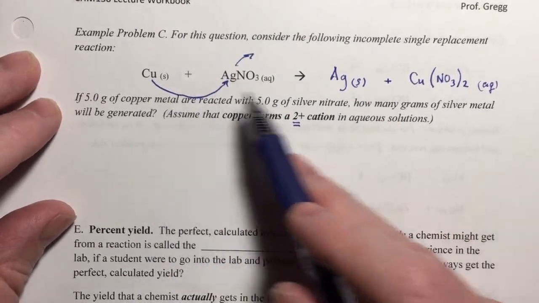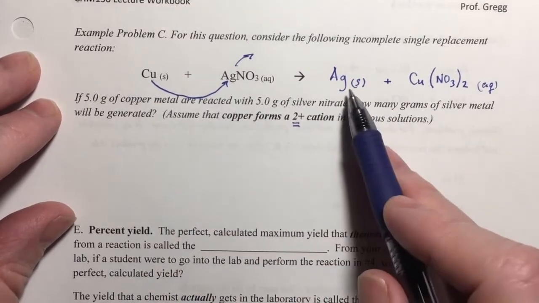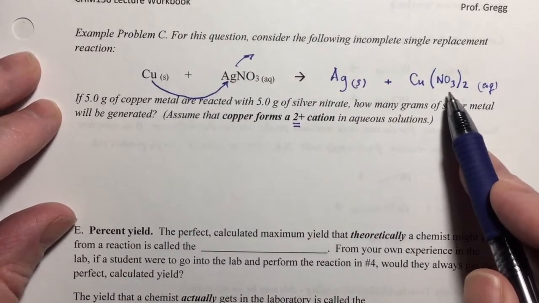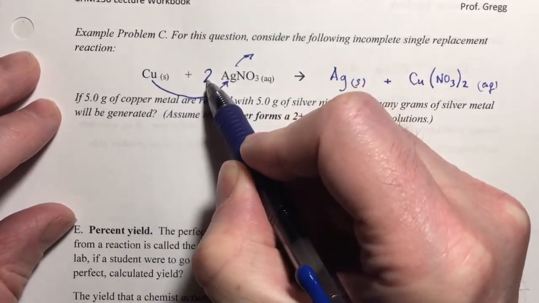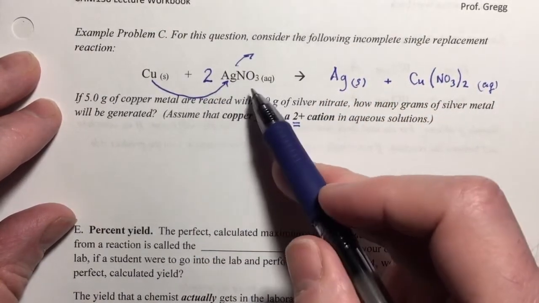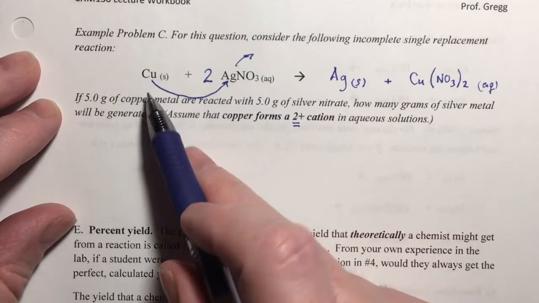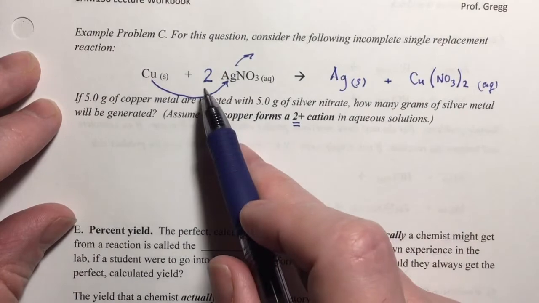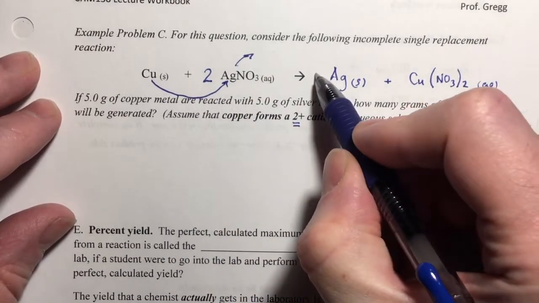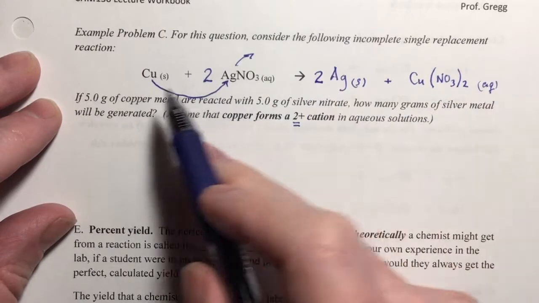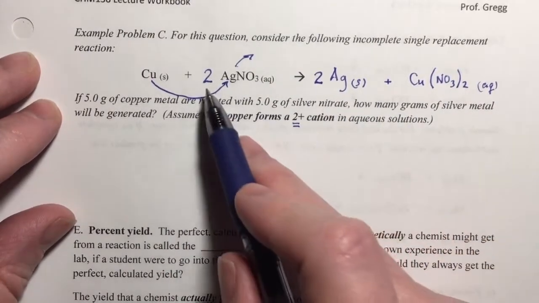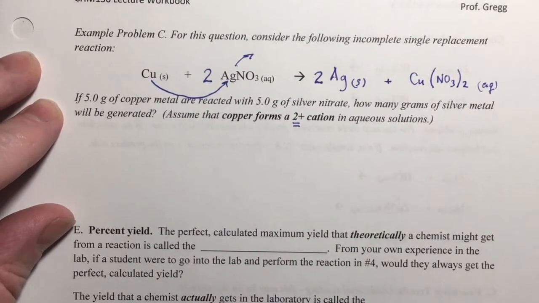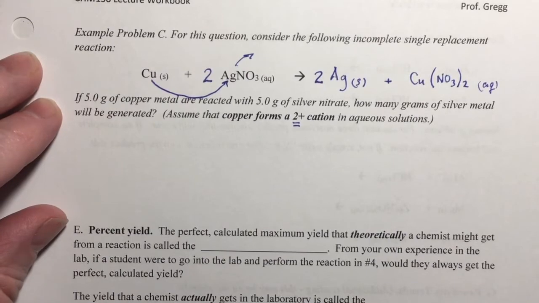Now I need to balance it. 1 copper, 1 copper, 1 silver, 1 silver, 1 nitrate, 2 nitrates. So I need 2 nitrates here. I've changed a coefficient, so I need to start over to make sure that I haven't messed anything else up. 1 copper, 1 copper, 2 silvers, 1 silver. Aha, need to fix that. Again, start over: 1 copper, 1 copper, 2 silvers, 2 silvers, 2 nitrates, 2 nitrates. And now I have a balanced chemical reaction.